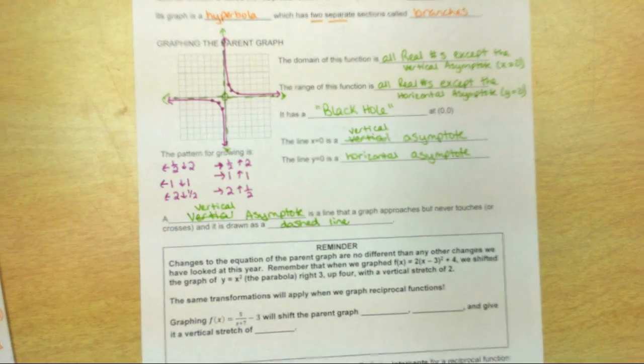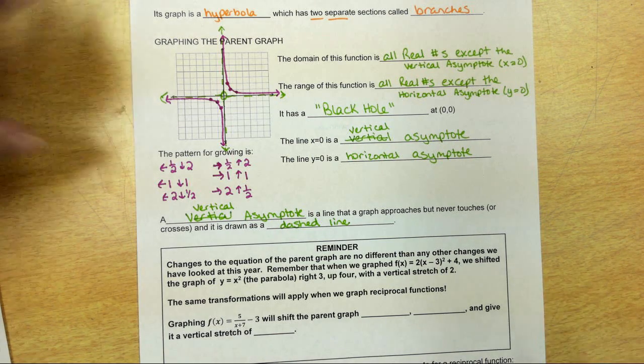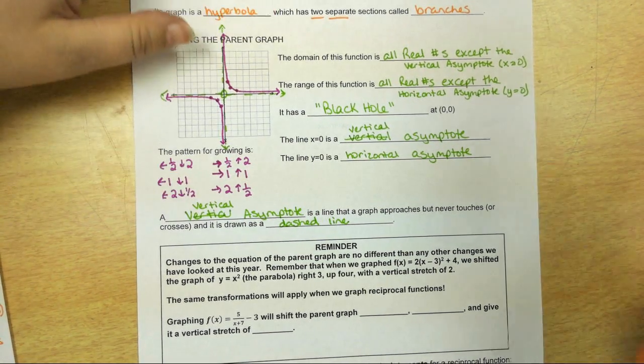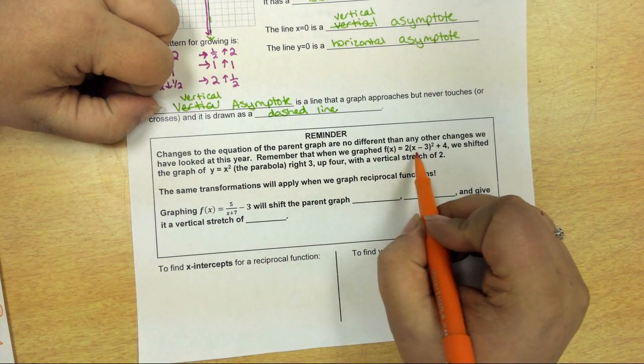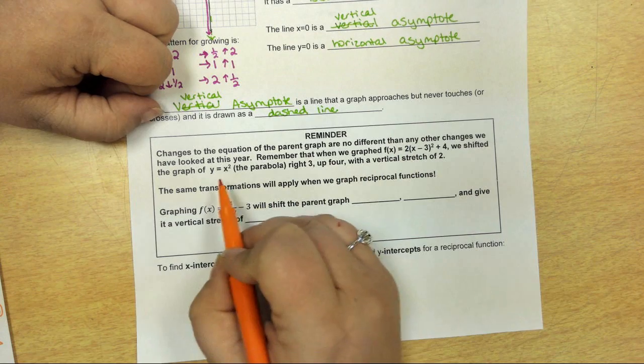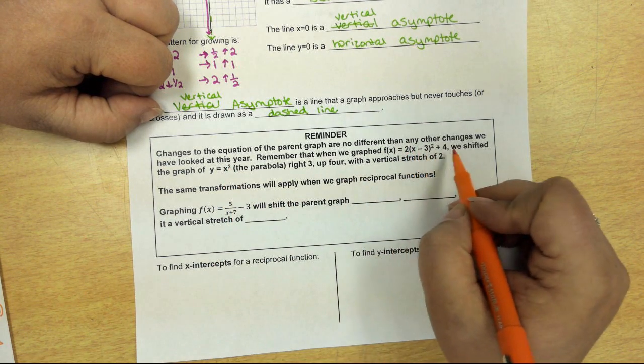Okay, so that's what the parent function of a rational function looks like, 1 over x. It's called a hyperbola, and tomorrow we'll do non-hyperbolic graphs, so prepare yourself. I also need to remind you that when we did quadratics, it was just x squared, but then we got all this other weird stuff in there, right?